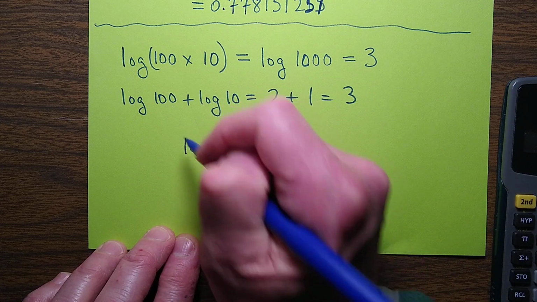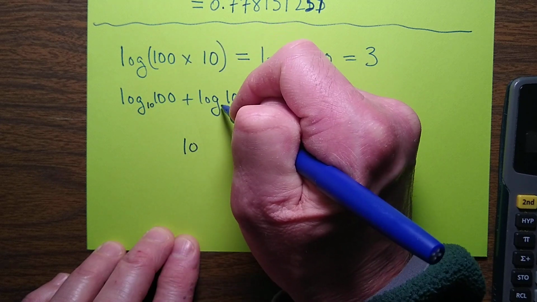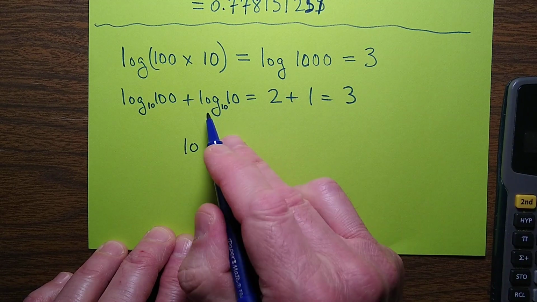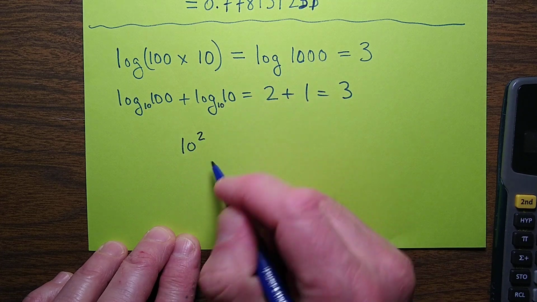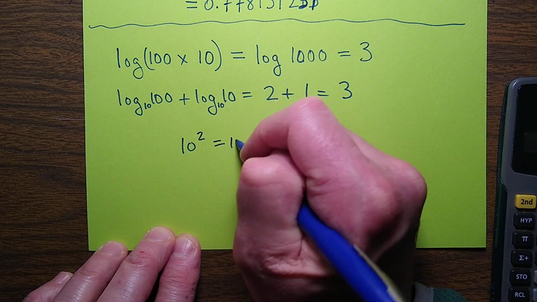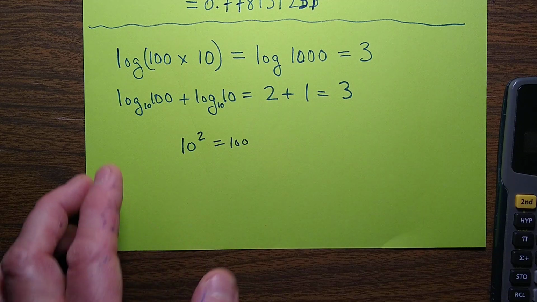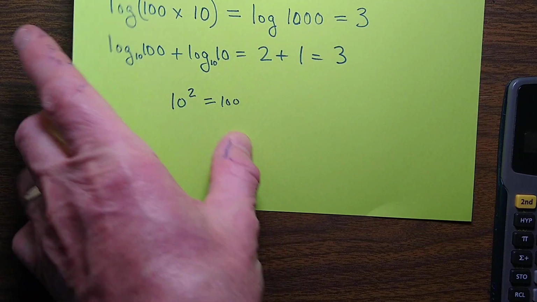So again, it's not expressed, but when you don't see a base written and it's log, it's base 10. So log of 100 means what power of 10 do you have to raise it to get 100. So the log is just a different way of saying the exponent.